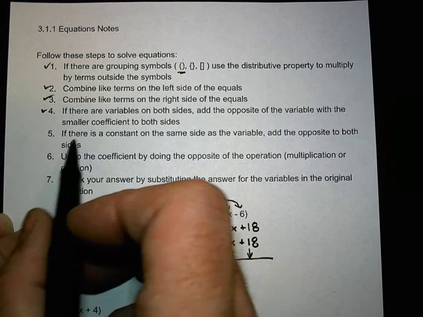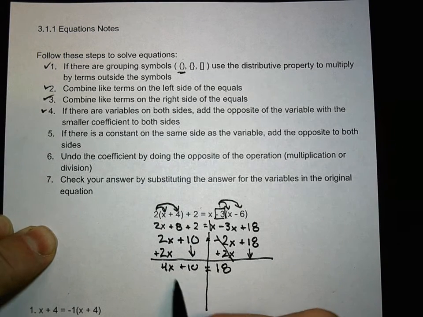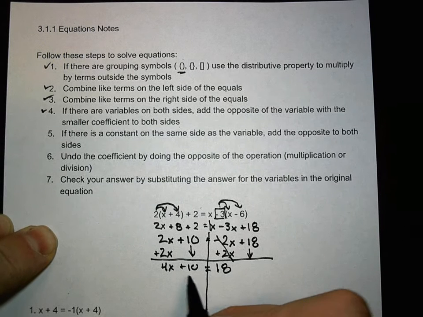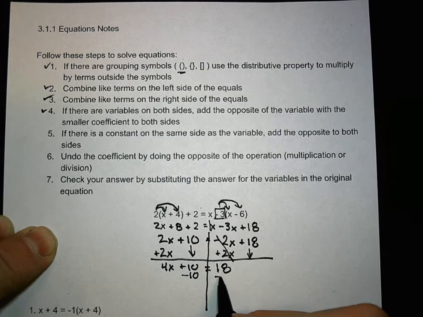So let's look. Is there a constant on the same side as the variable? Does the side with the variable have a constant? Yes. What is it? 10. What's the opposite of 10? Negative 10. So I'm going to add negative 10 to both sides.